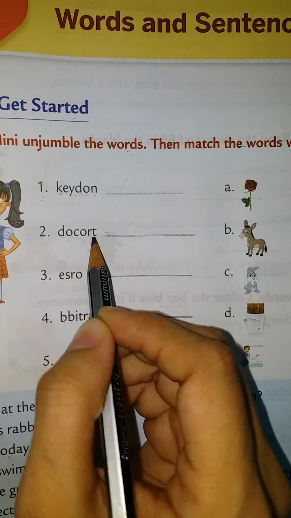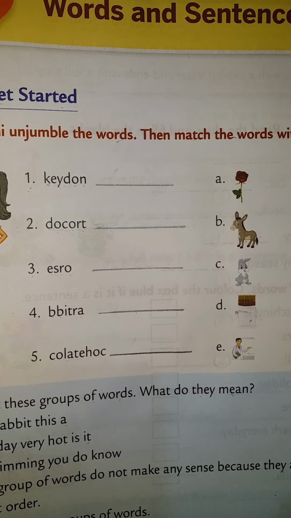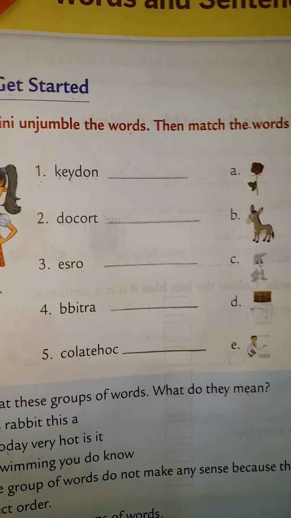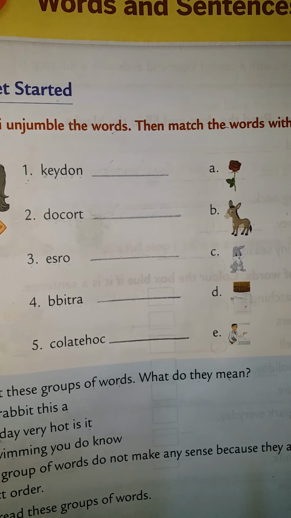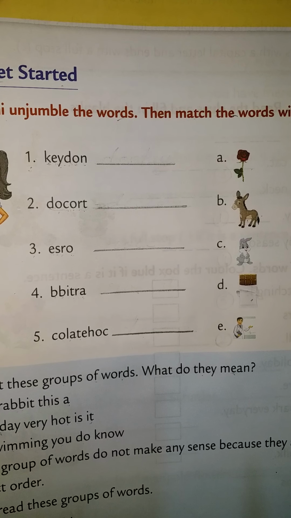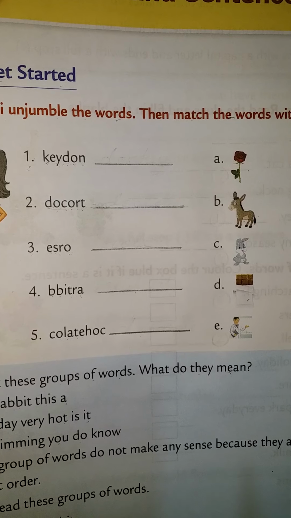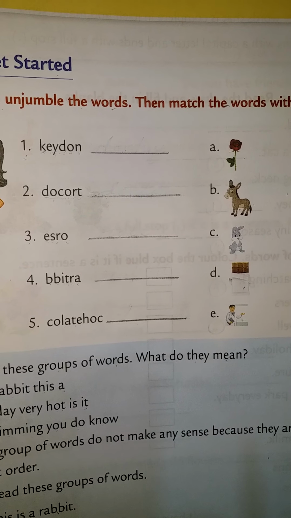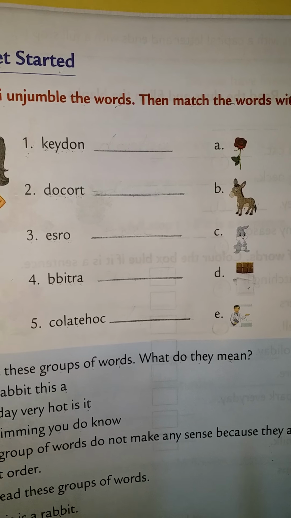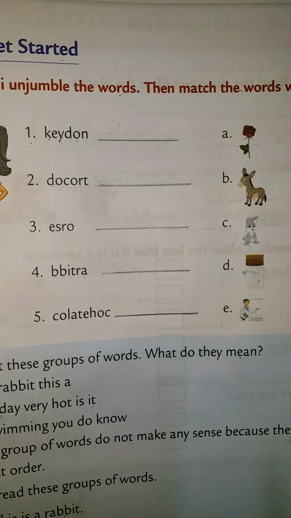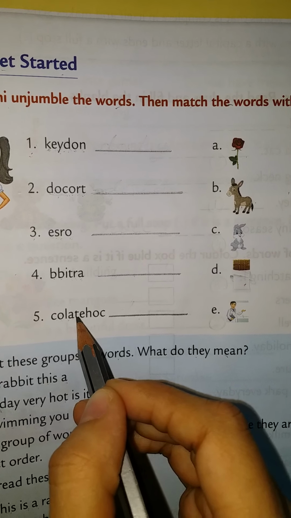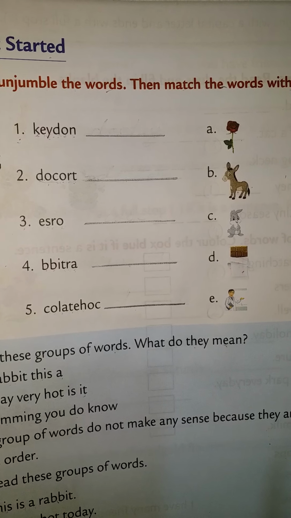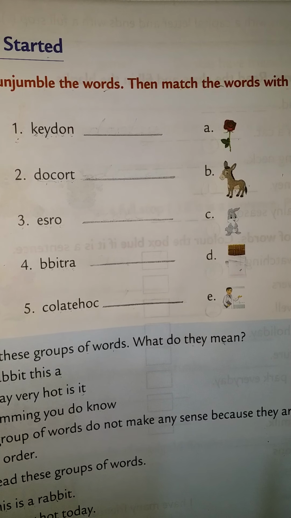Docort. What does it make? It makes doctor. Next, that is the third one. Esro. What does it make, children? It makes rose. Now see the next one. Bbitra. Yes, think, it makes rabbit. Now the fifth one. Colatehoc. What does it make? Something you love to eat. It makes chocolate.